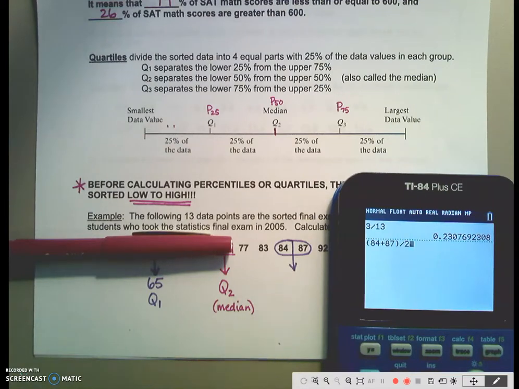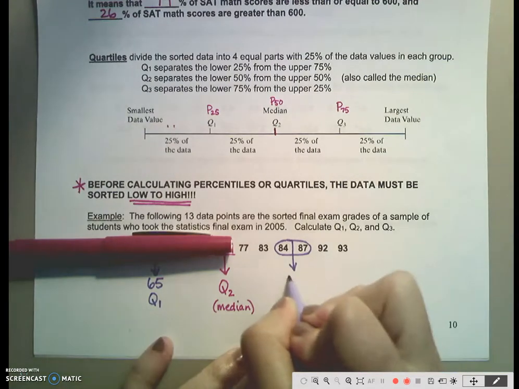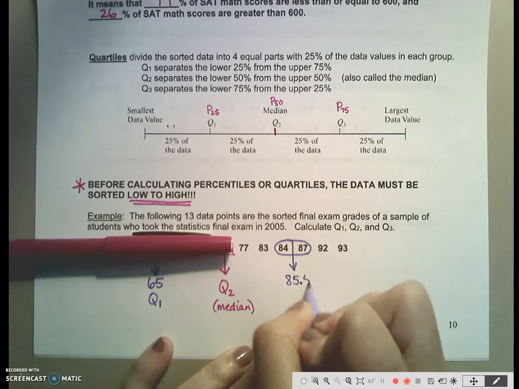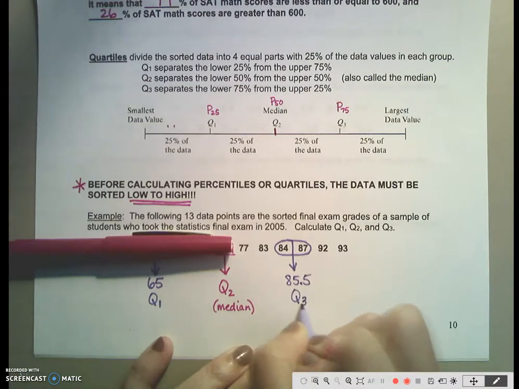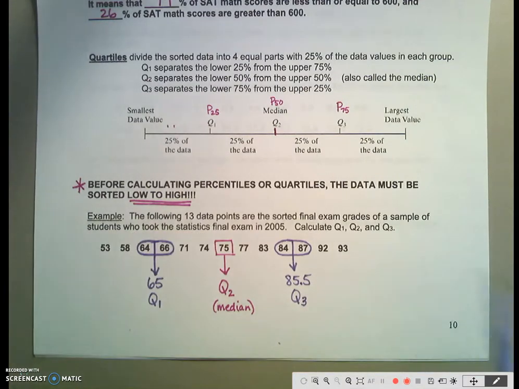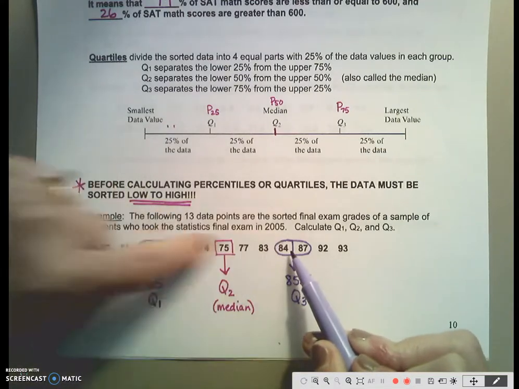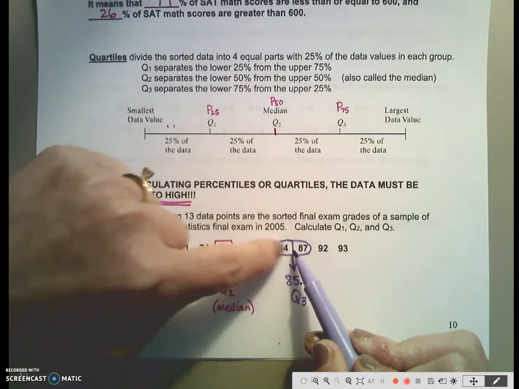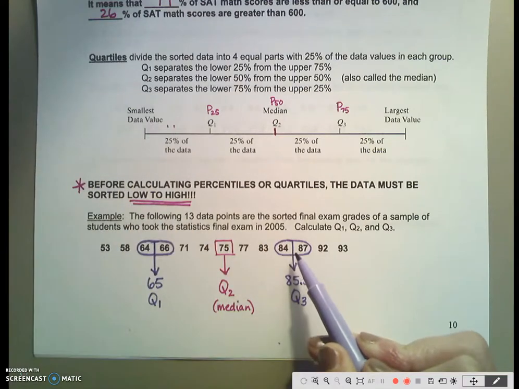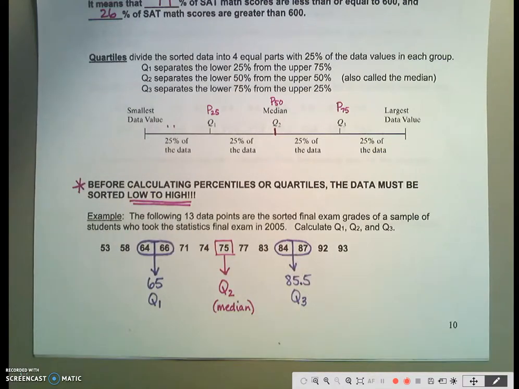Just run a quick average. 85.5. That's Q3. And you have 3 data points above it, and the rest of the data below it. So that should be 75% of the data below it, and it's close to 75%. Okay, so if you only knew how to do a median, then that's how you would find them.